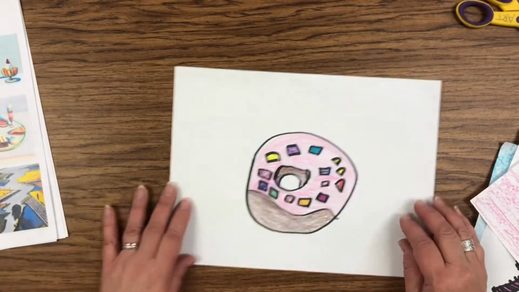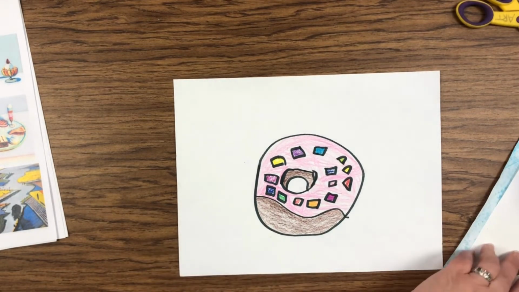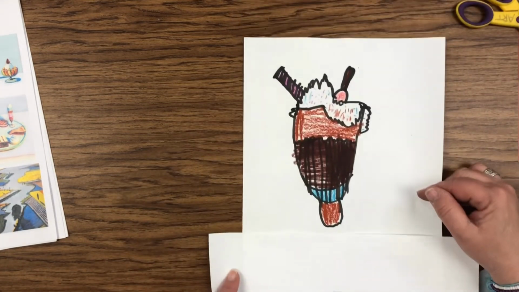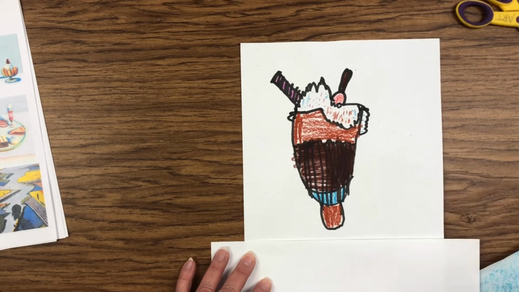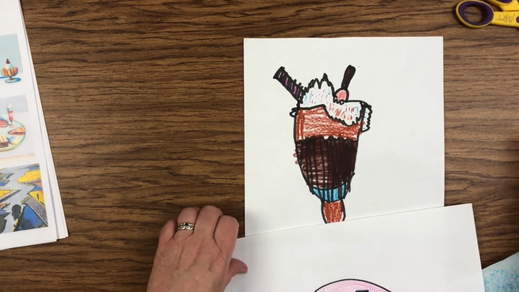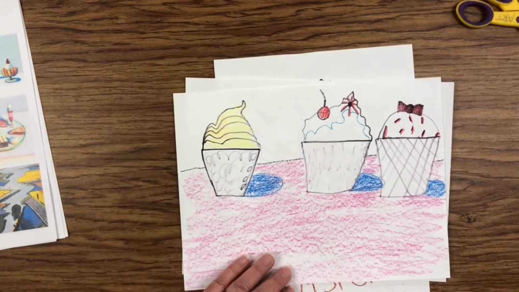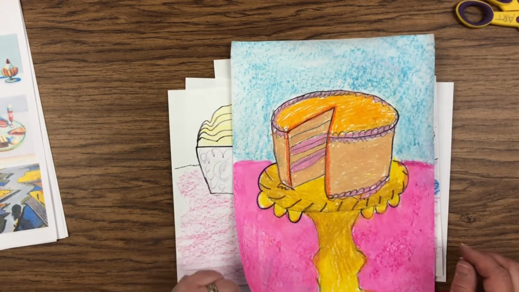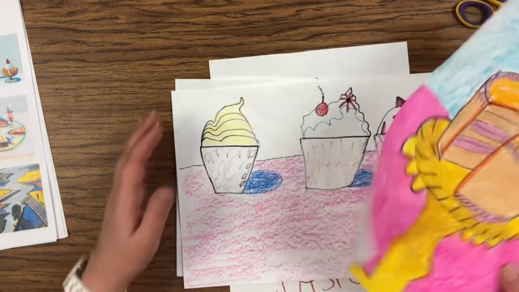Kindergarten, if you were in kindergarten, you made a donut. If you were in first grade, you made an ice cream milkshake or an ice cream sundae. If you were in second grade, you made cupcakes. And if you were in third, fourth, or fifth grade, you made a 3D cake. So we were really thinking a lot about Wayne Thiebaud last week.